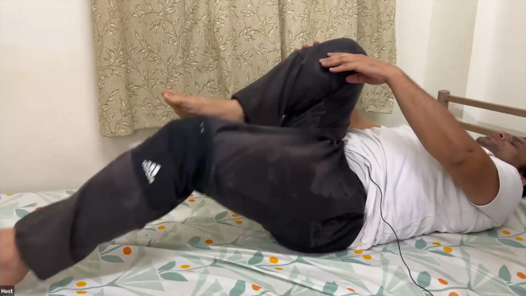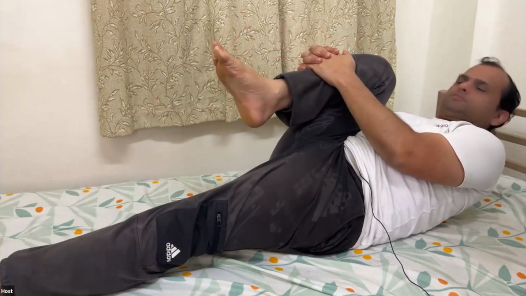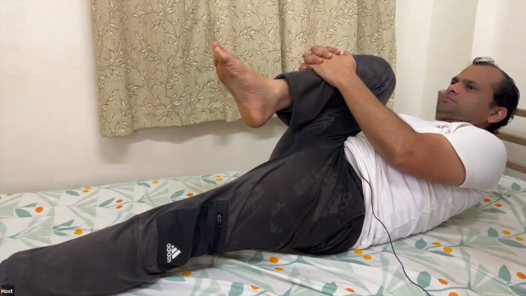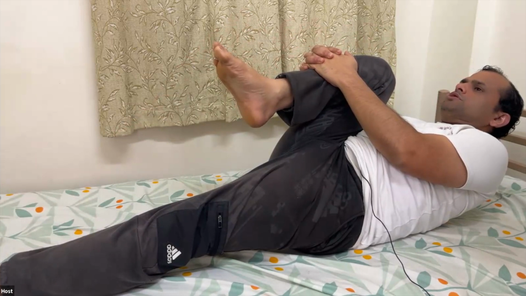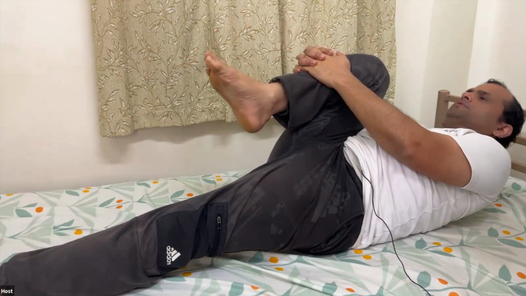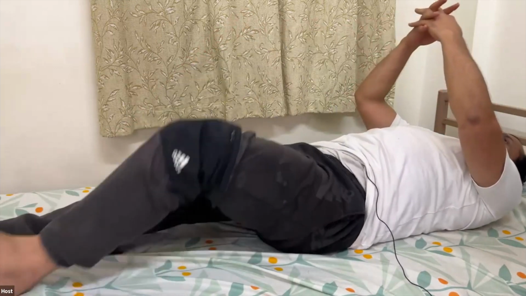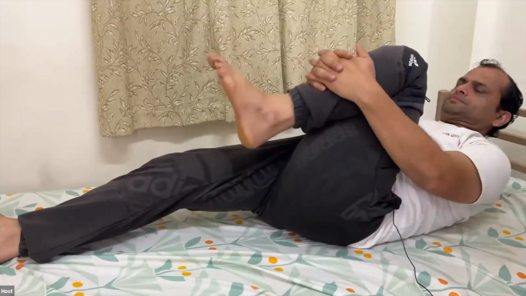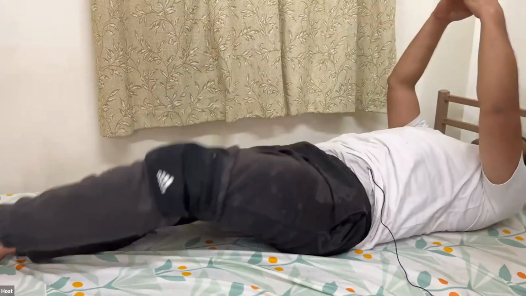So we can do एक पाद पवन मुक्तासना. In this position, we can see the nutation, the increase of the lower outlet. This is also Pavan Muktasana, and this is from both legs.